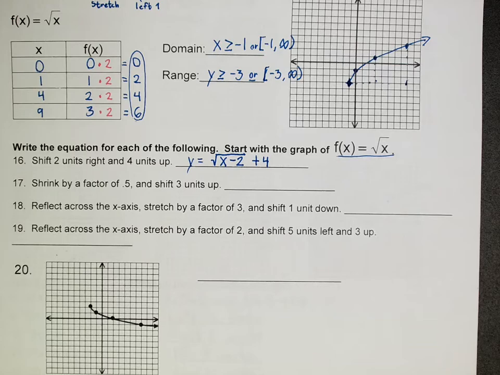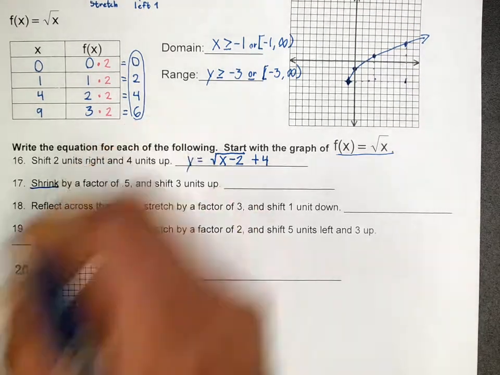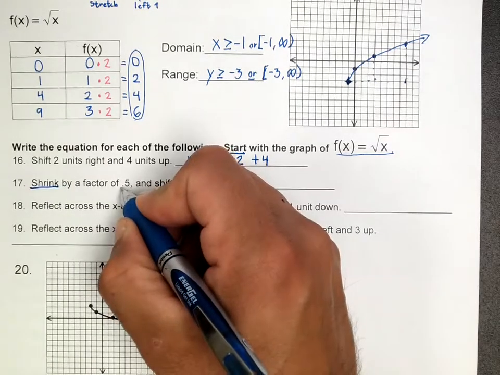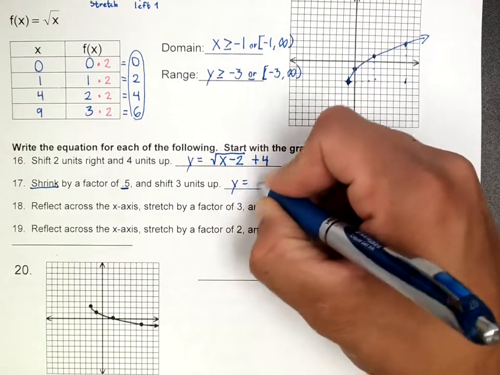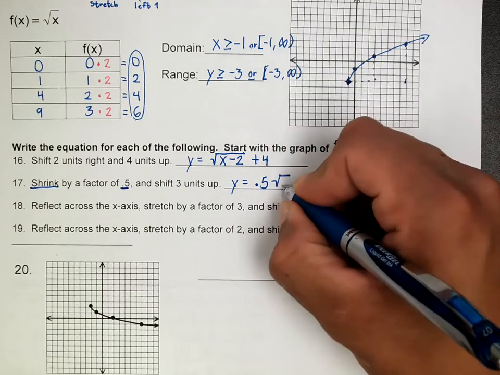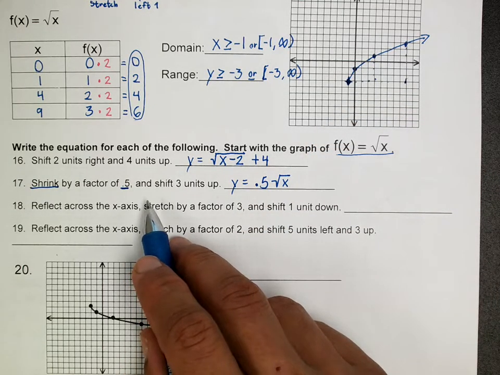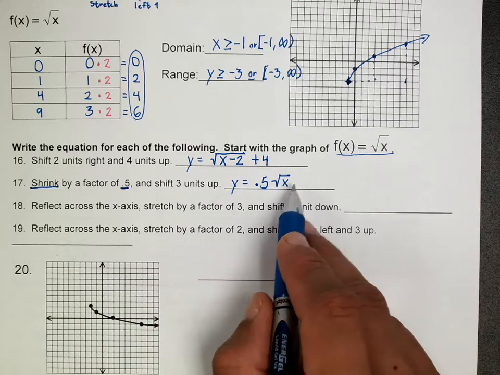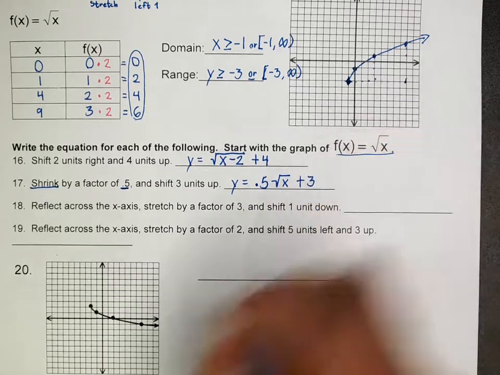Now the next one says shrink by a factor of 0.5. Now remember, the reason that says shrink is because the factor, this, 0.5, is less than 1. So all you do is you need to write that number in front of the square root, okay? I'm going to write the square root of x. I am not being shifted left or right, so that's it for that. And I'm going to go up 3 units. So I'm going to write that 3 outside the square root.